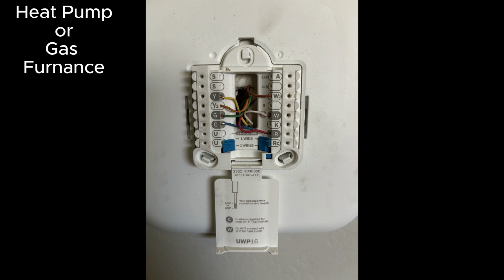And a common way you can figure out if you have a gas furnace or a heat pump is look at the thermostat wires. If you have a wire going into the W or W1 socket in the back plate of the thermostat, then you likely have a furnace. If it's going into the O or B socket, you have a heat pump.